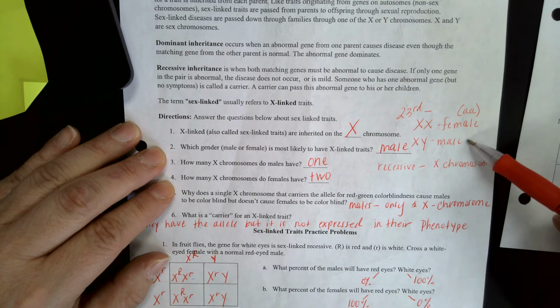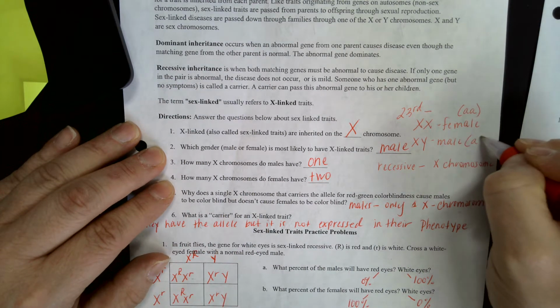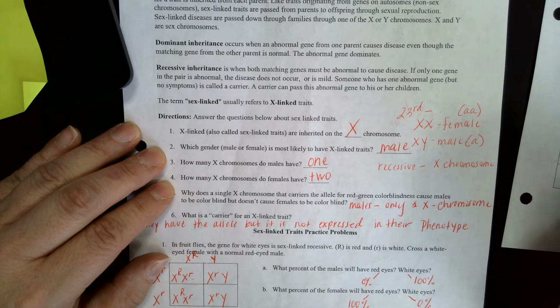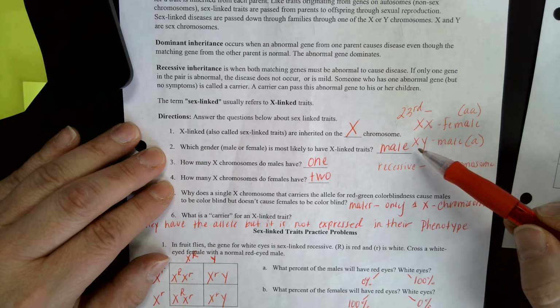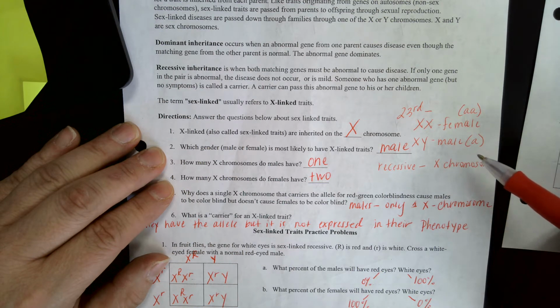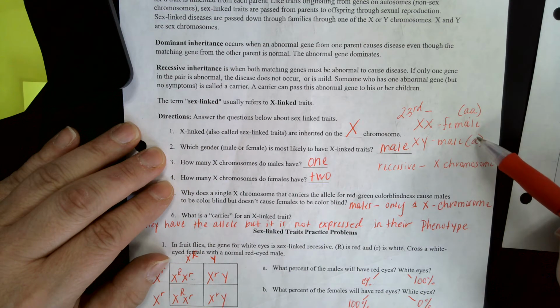A male, on the other hand, only has one X chromosome, so all he has to inherit is one little a, and he has that recessive trait. So this is why it's more common for males to have these sex-linked recessive traits, because they only have one X chromosome. All they have to inherit is one little letter, where females have to inherit two. So that's why it's more common.